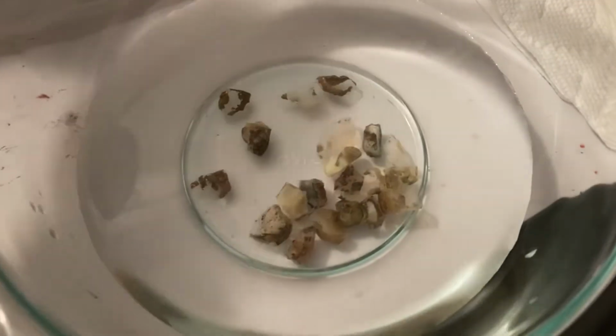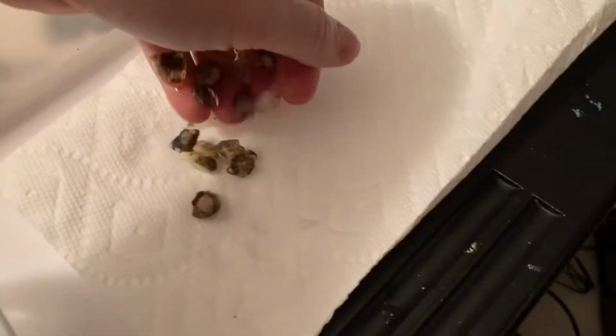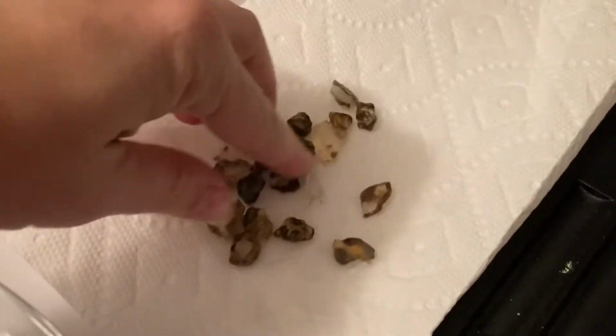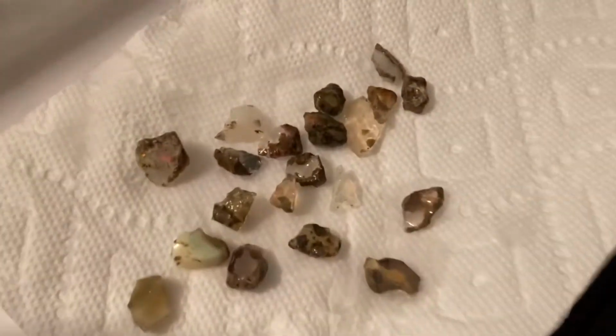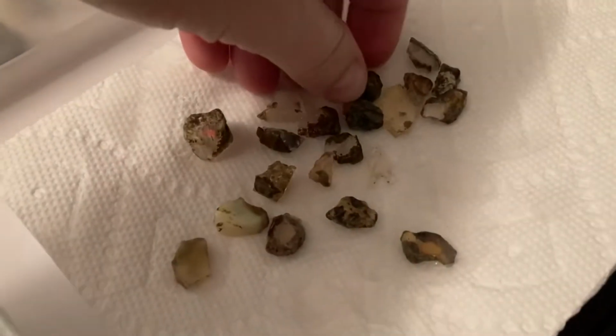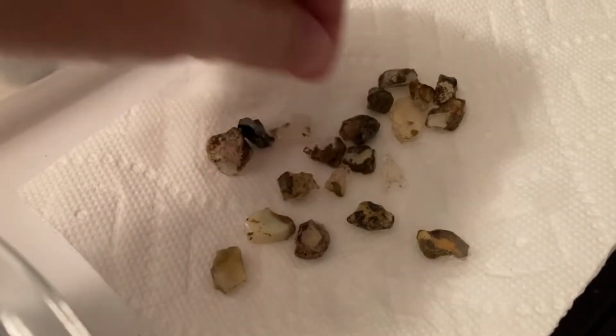Okay, let's see what we got. Can you see the difference? Let's take these out of here. Which takes some doing. You may notice that a lot of these have become extremely transparent, almost looking like glass. And that's what these Oculus Mundi stones, or hydrophane opal, are known for, is becoming transparent after they've been soaked in water for a while.